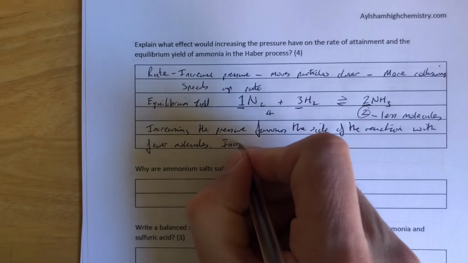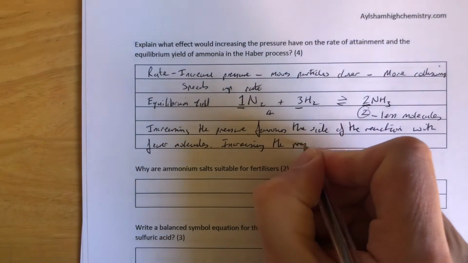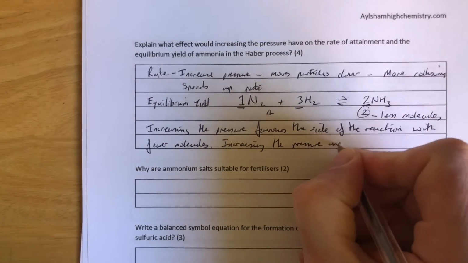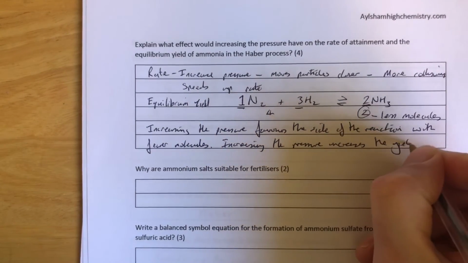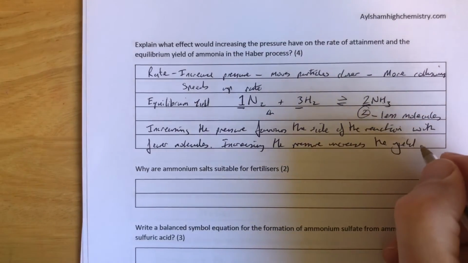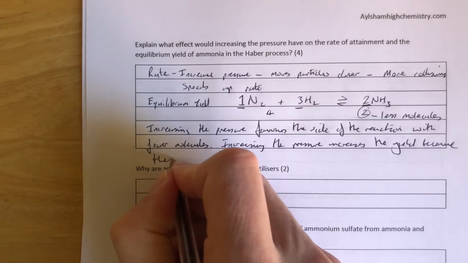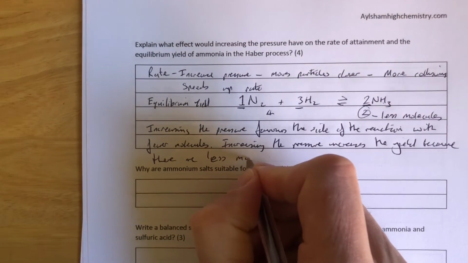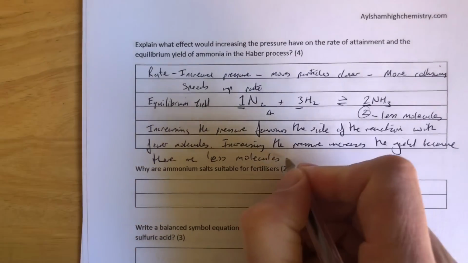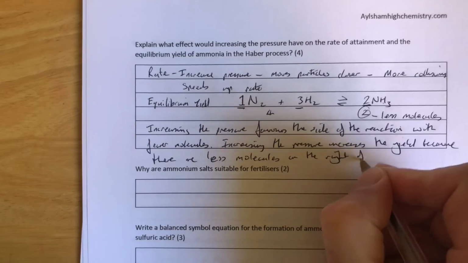Increasing the pressure here increases the yield. Why? Because there's less molecules on the right. Because there are less molecules on the right of the equation.